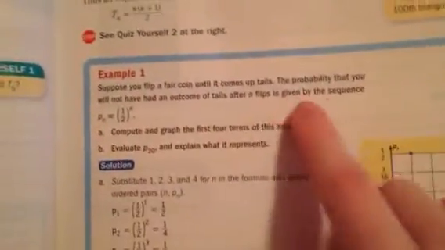So, suppose you flip a coin until it comes up tails. We're looking at the probability that you will not have the outcomes in the sequence. So right here is our formula. Then down here we're going to have p sub 1, p sub 2, p sub 3, p sub 4, and then we have p sub 20, which is going to give us this probability. You could have figured this out just by using what you have before. But this makes it much easier, right?